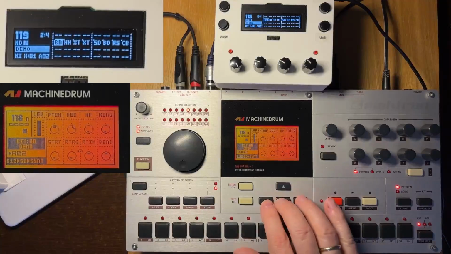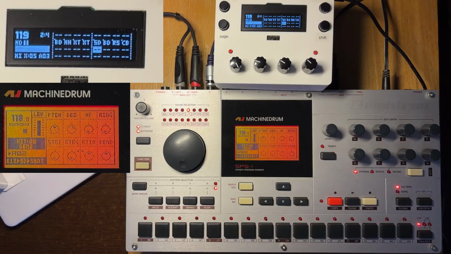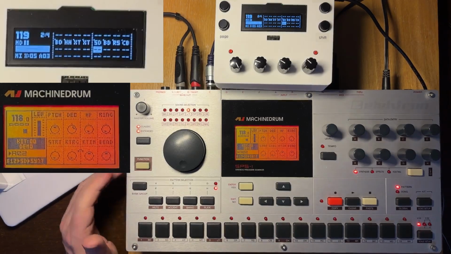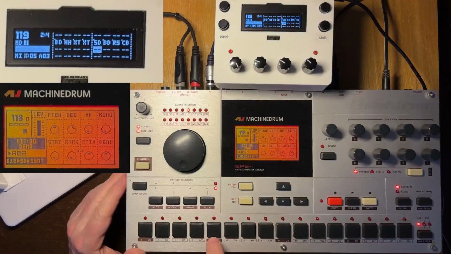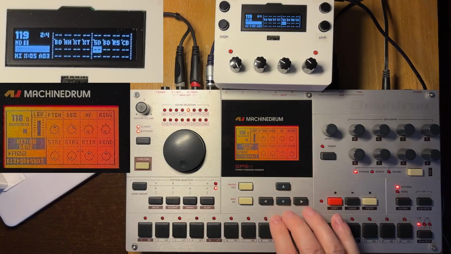But for some reason, I would like to maybe change the SD part. So that's the, which one is it? Yeah, this one. So track number 5. So that's the snare drum. And I would like to maybe try something else, okay?